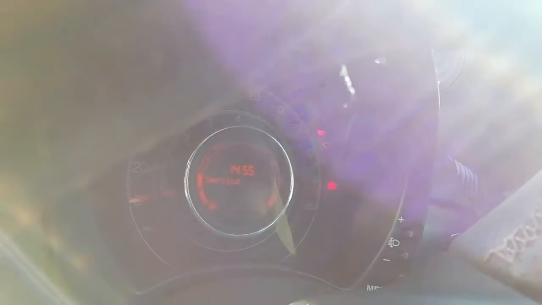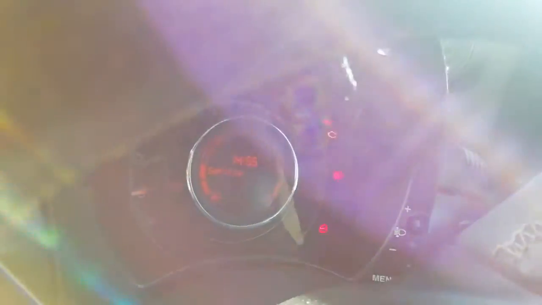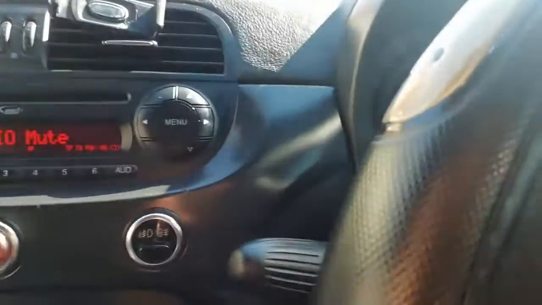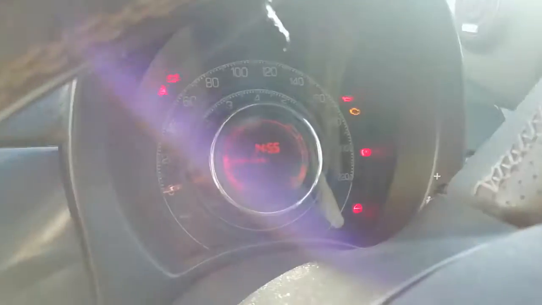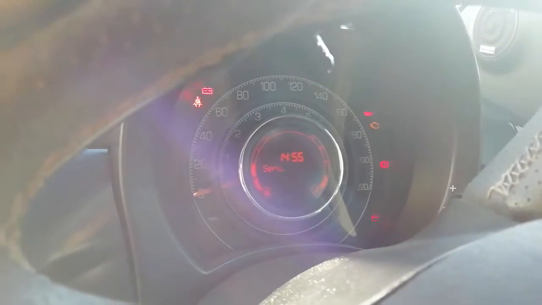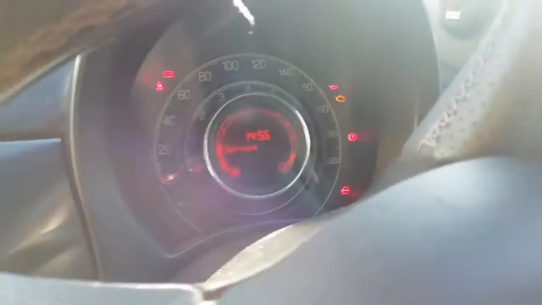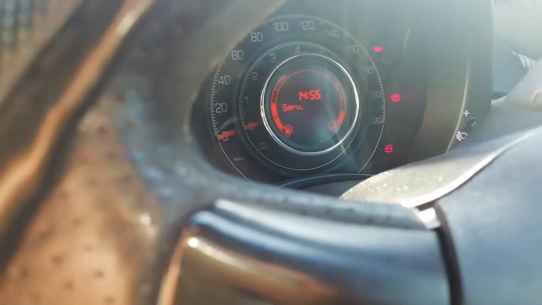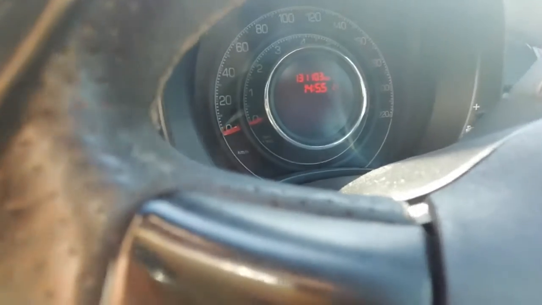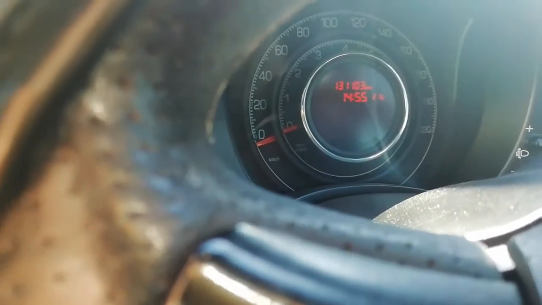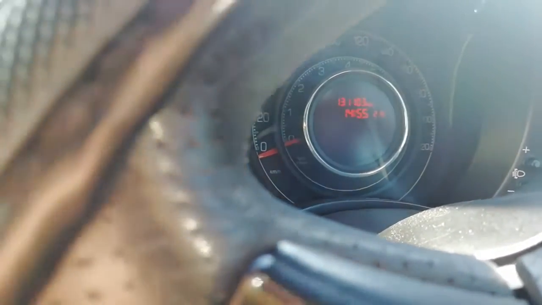Basically what brought us here, we're done with it. So we set the time. Let me go back to menu. If you want to set up whatever you want to set up, you press menu. So even if I switch off the car, you can see time is set, right?